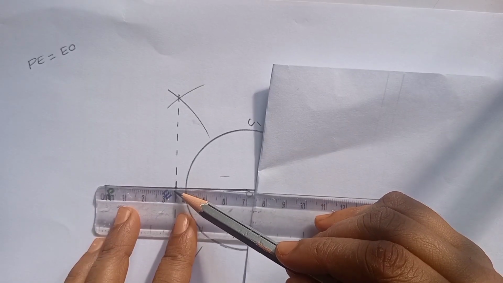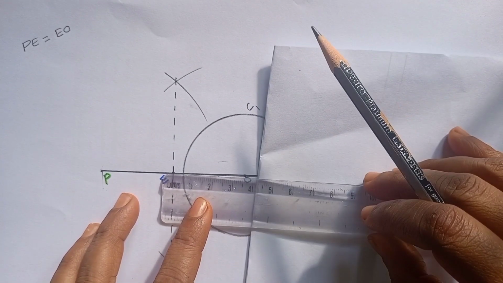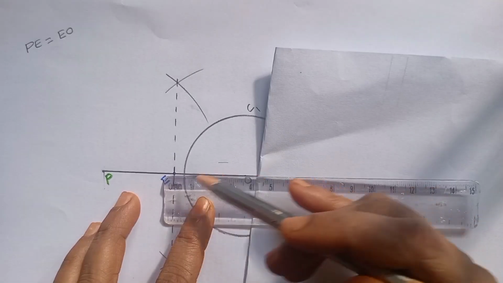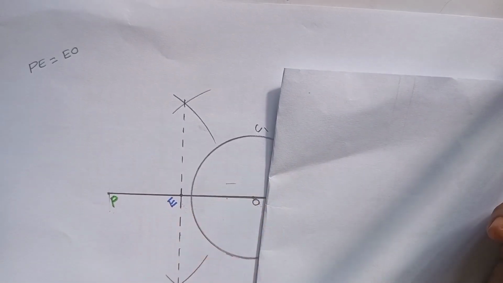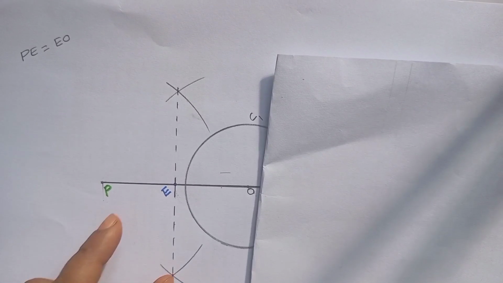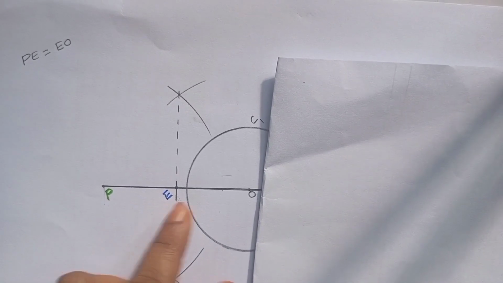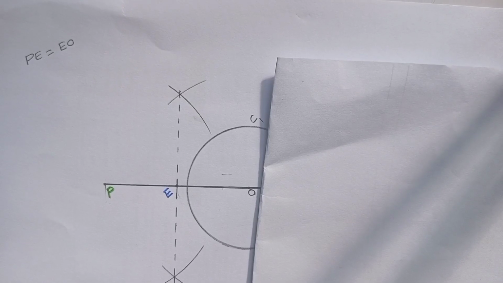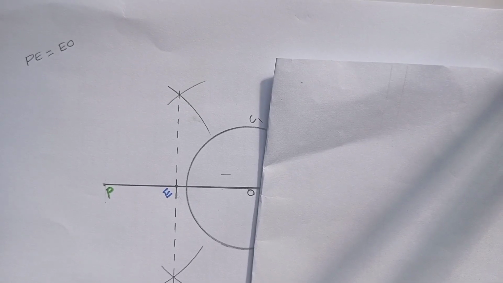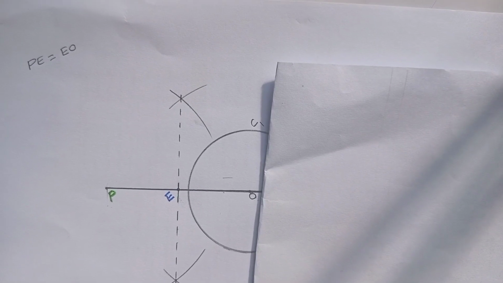PE is 3.5 centimeter. OE is 3.5 centimeter. Both are same. Since both PE and EO are equal, you can take either PE or EO as radius.